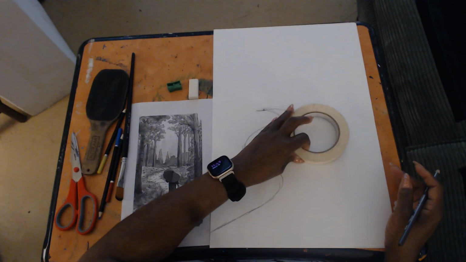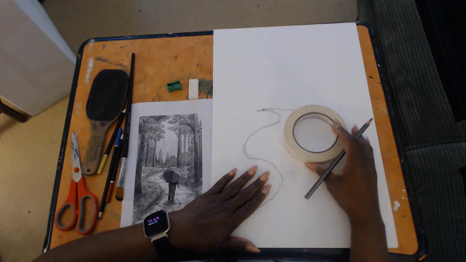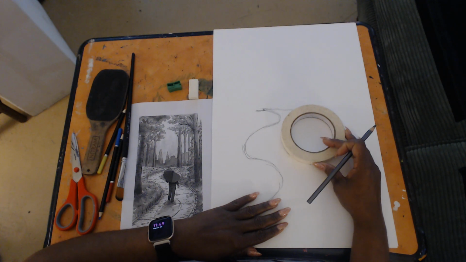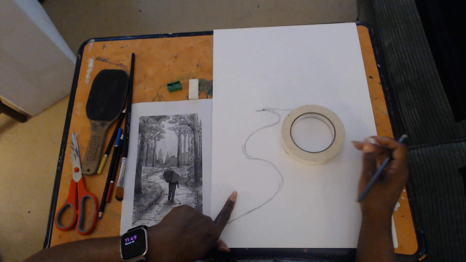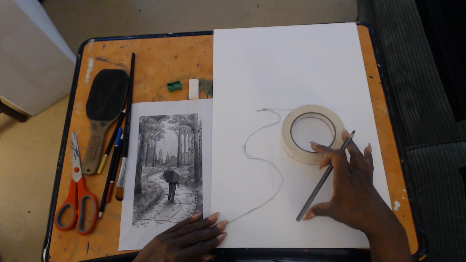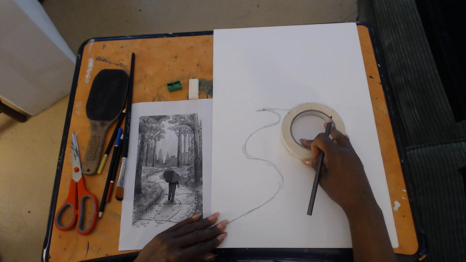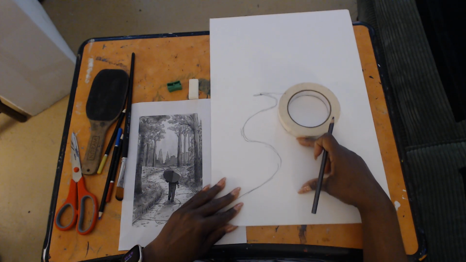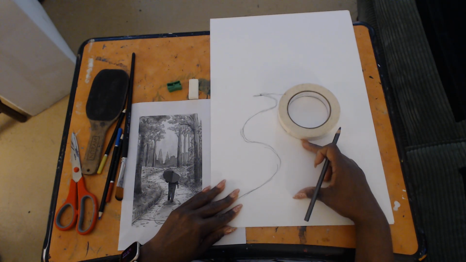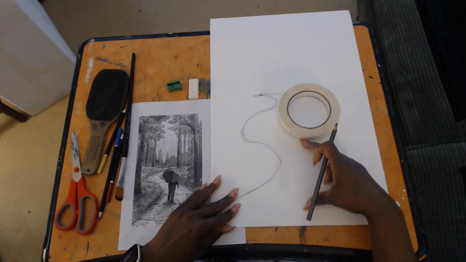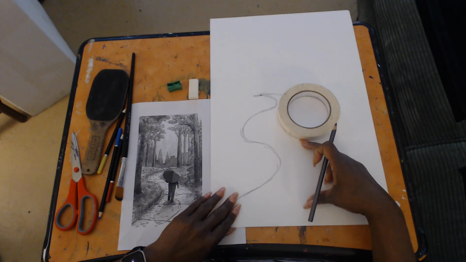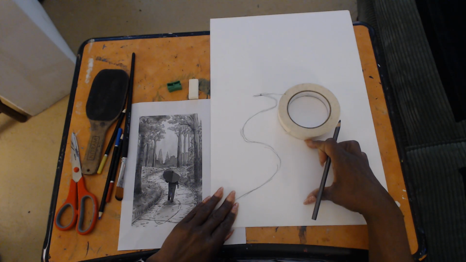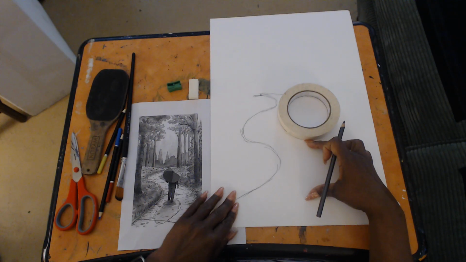Now, I'm going to use my circle object here, and I'm going to make the umbrella. I already know that I want the person to be right here toward the bottom of my paper. Let me scoot that up so you can see the bottom of my paper. So I'm going to make sure that I leave enough room for the water puddle, the body, and then the umbrella.